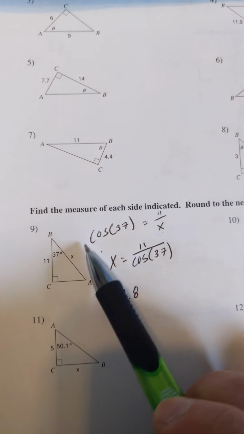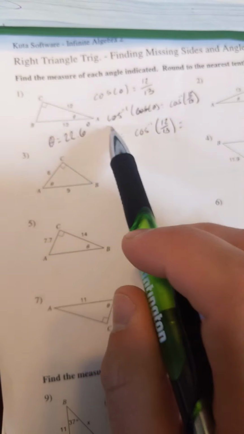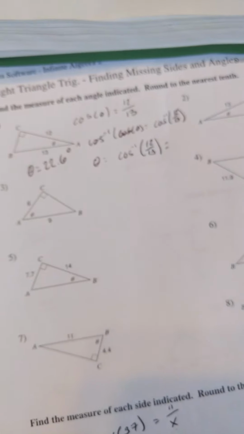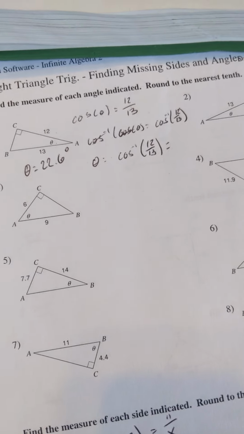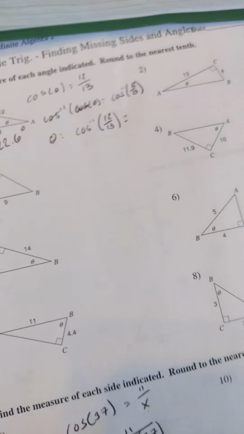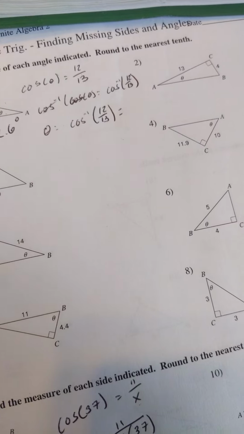Notice, for side length, we kept regular cosine. We did not do any inverse. Notice, for angle measurements, we used the inverse. Okay, these may seem like a lot right now, but I promise you, I trust you, these will become very second nature. These are awesome problems to become familiar with because they can help you do anything in right triangles.